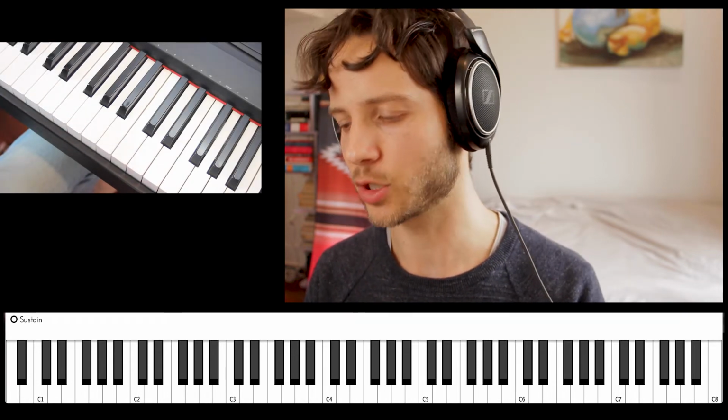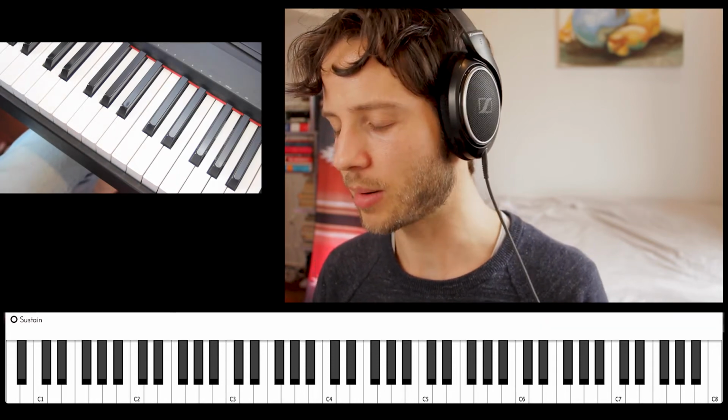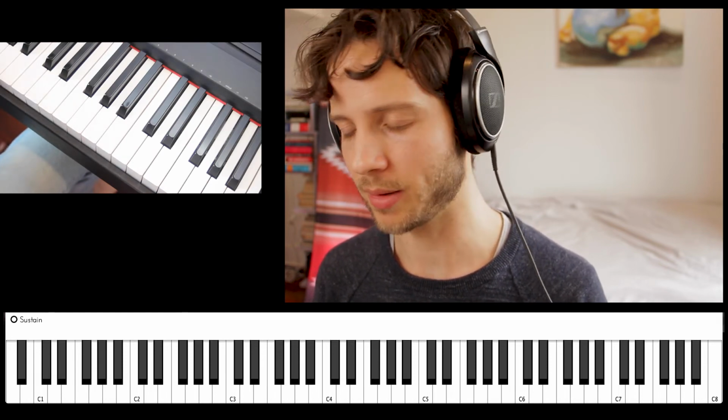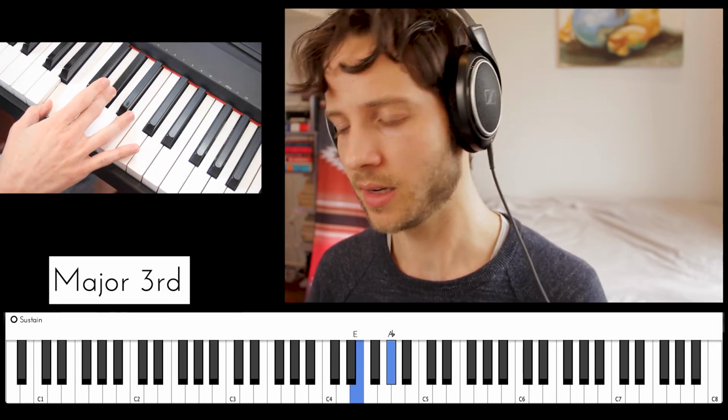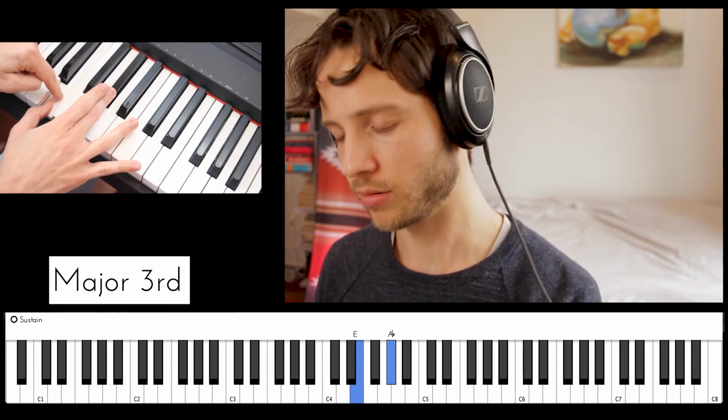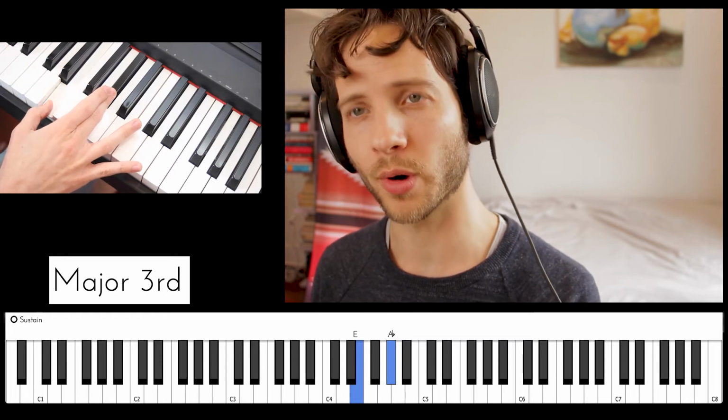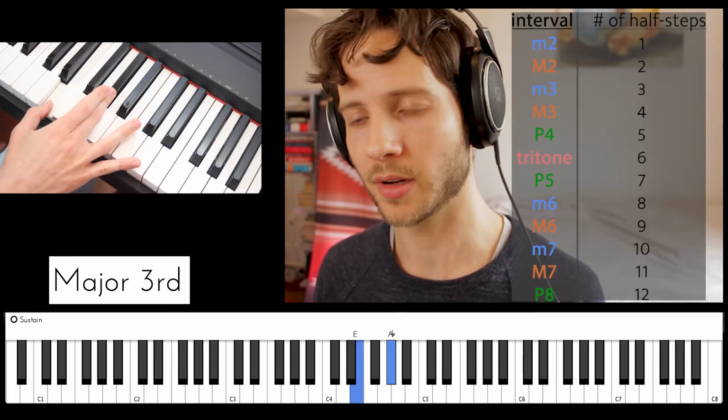Another thing that I think is worth doing if you are learning these for the first time, and if you don't really know many chords and scales already, is to actually memorize how many half steps it takes to build any of these intervals. Now, what do I mean by that? Well, for example, let's go back to our major third from E. If you count it out from 0, you've got 1, 2, 3, 4. It takes 4 half steps to make a major third.